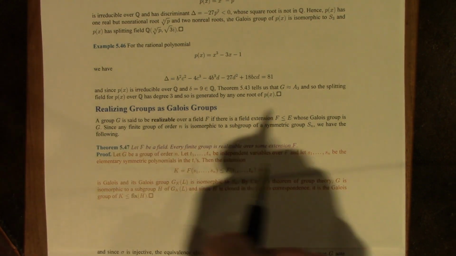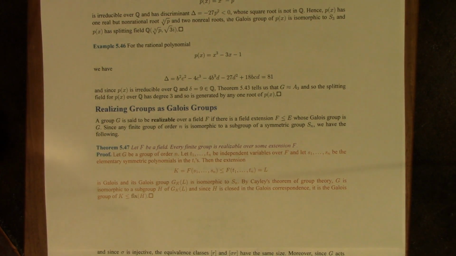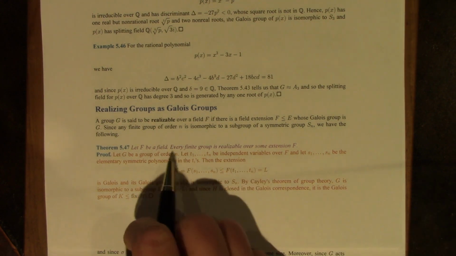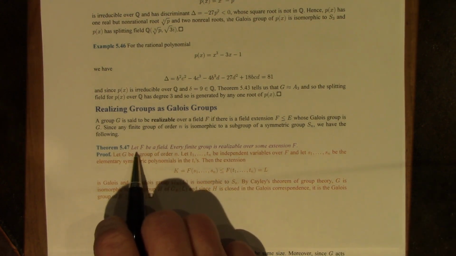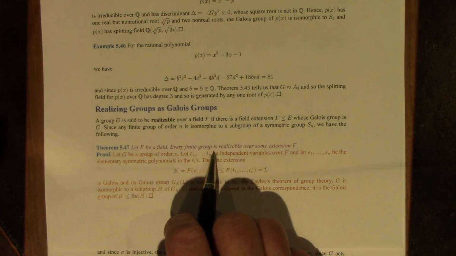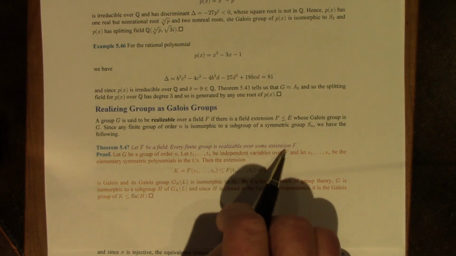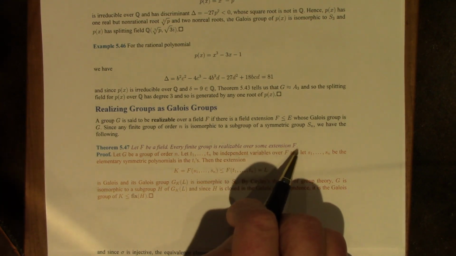Now, since any finite group of order n is isomorphic to a subgroup of Sn, this is Galois' theorem, we do have the following. Let F be a field. Every finite group is realizable over some extension of F.